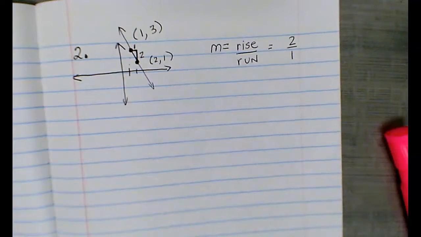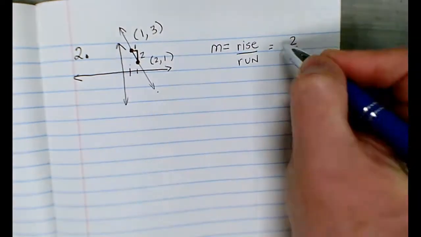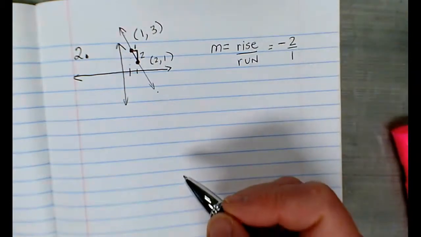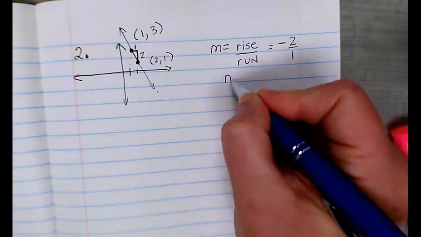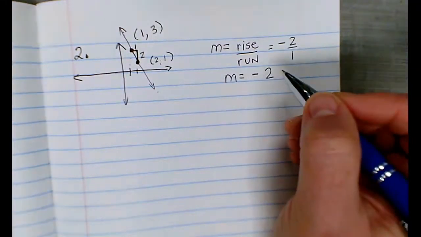Now, that's not the slope, because is this a positive slope line or a negative slope line? Do you see the line going down? This is a negative slope line. So when I reduce that, that means the slope is -2.